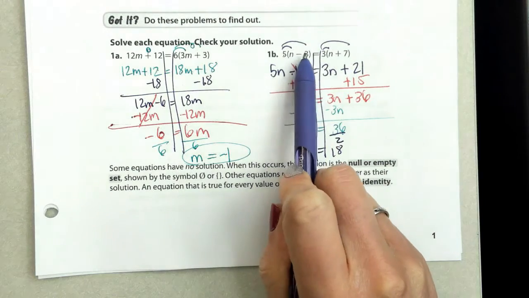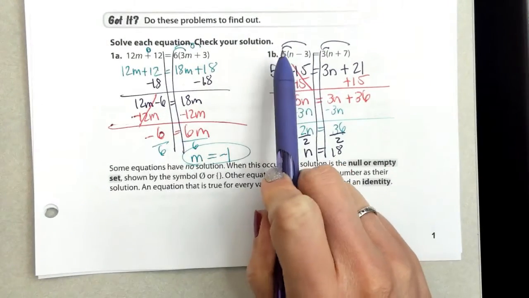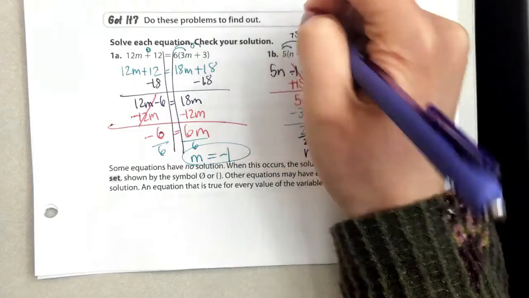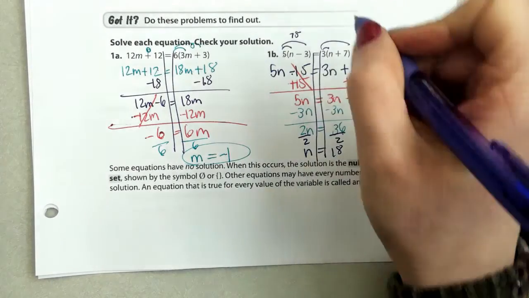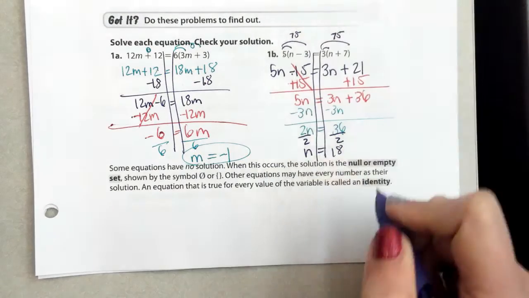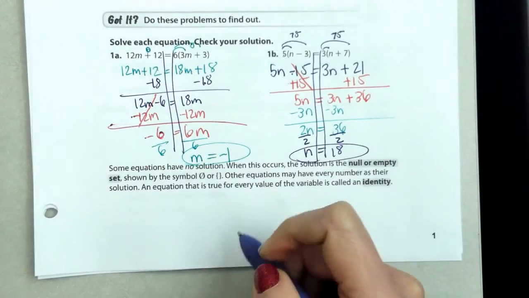Well, 18 minus 3 is 15. 15 times 5, that's 75. 18 plus 7, that's 25. 25 times 3, that's 75. So I know my answers work here.